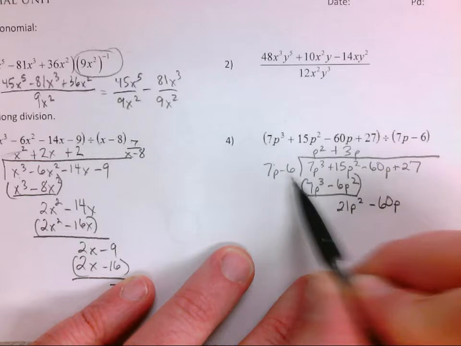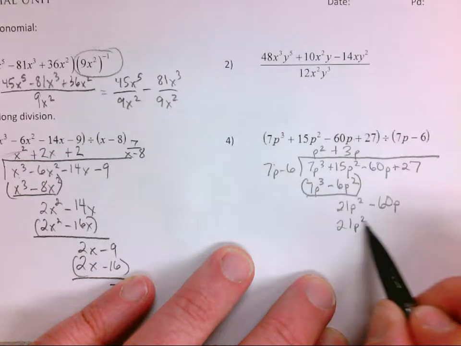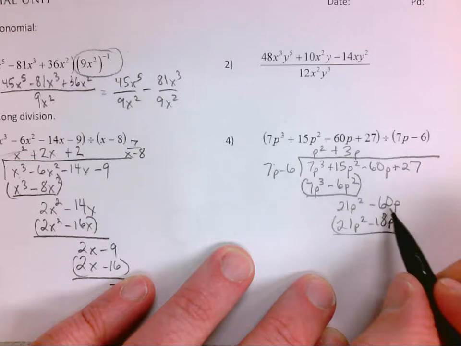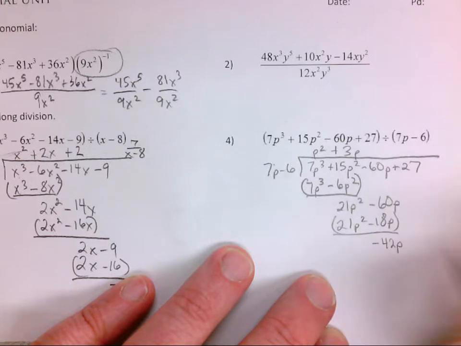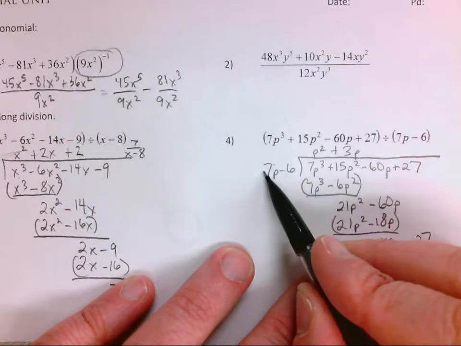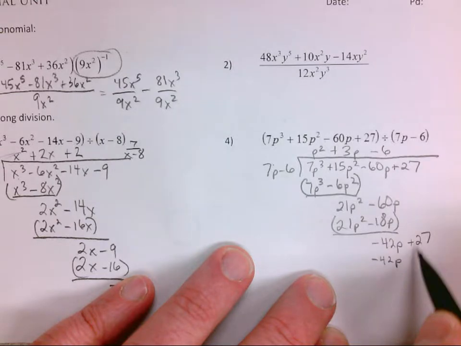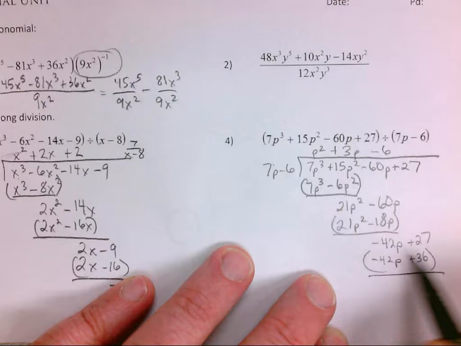Negative 60 minus negative 18 is negative 42p. Bring down the next term. 7 times negative 6. Now don't worry about the second term, just multiply back. Negative 42p plus 36. Put parentheses. Negative 9 over 7p minus 6. Okay.